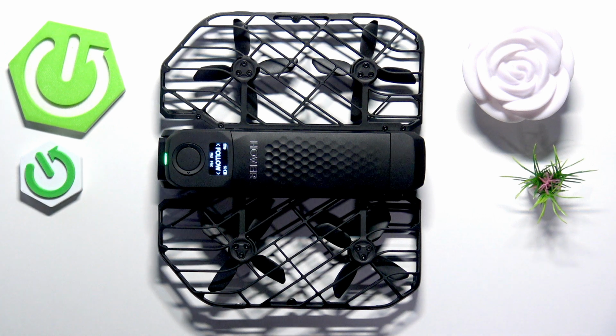This is HOVERAir X1 Pro, and in this video I'll show how you can check your drone's storage information on this device.